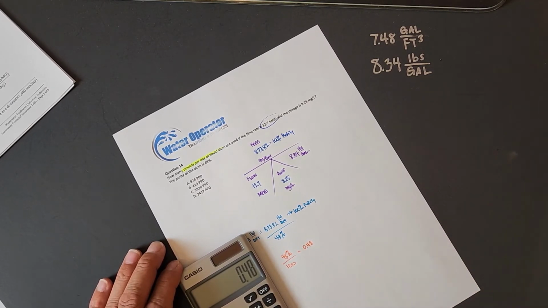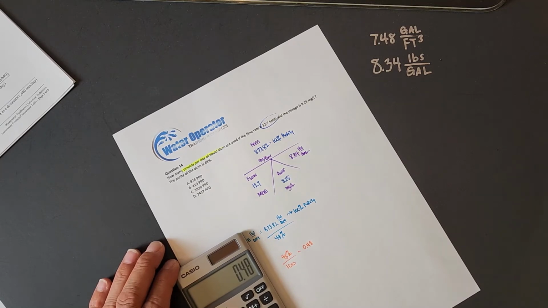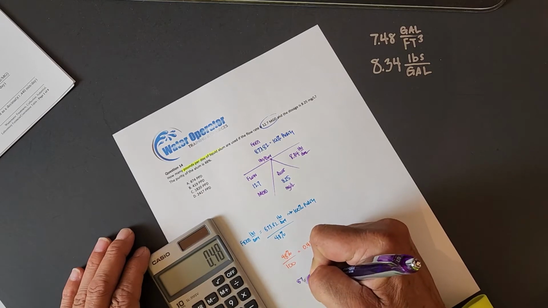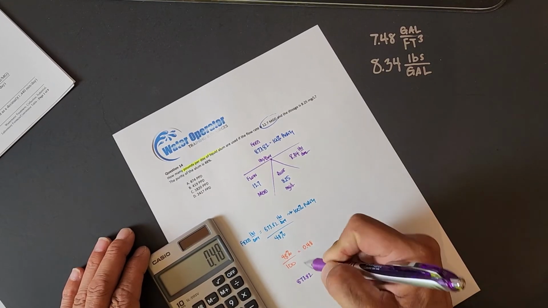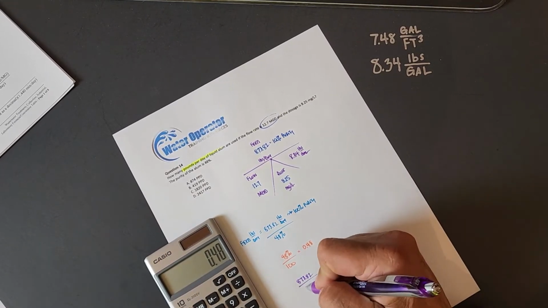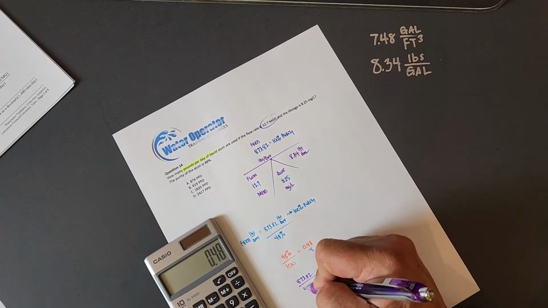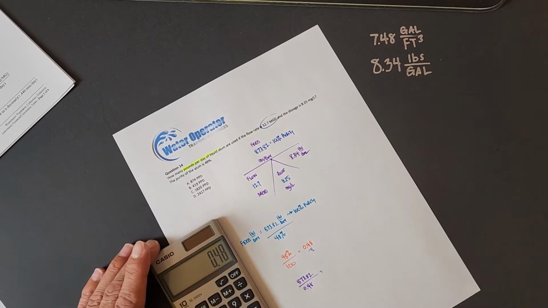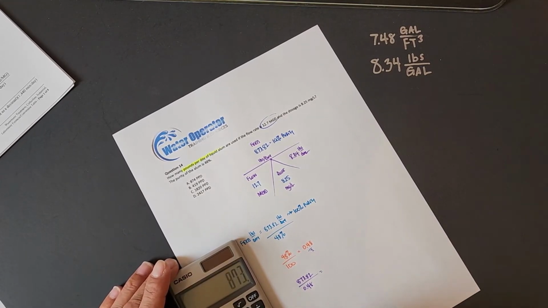So let's take 873.82 divided by 0.48, and that's going to give us 873.